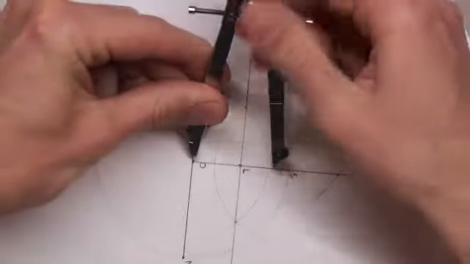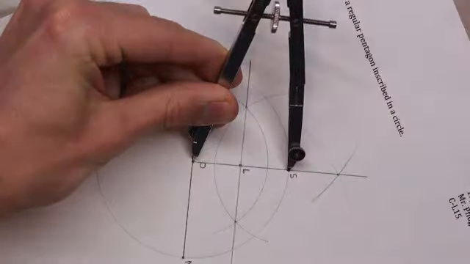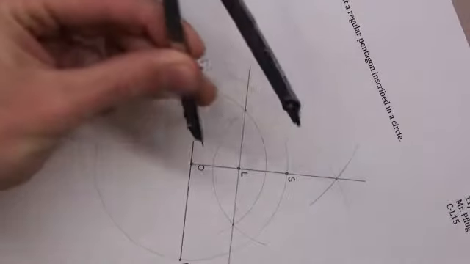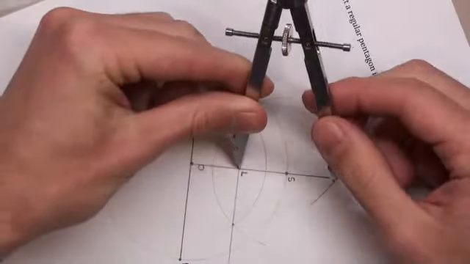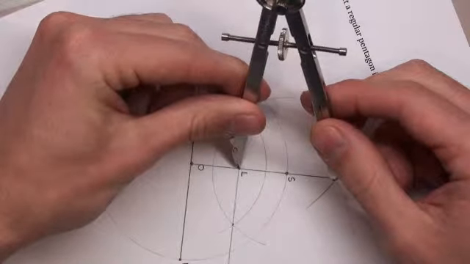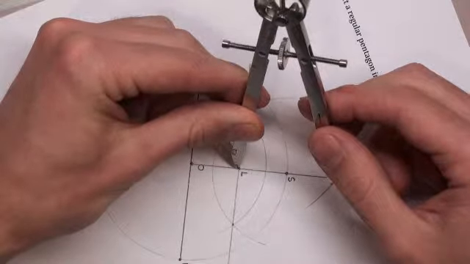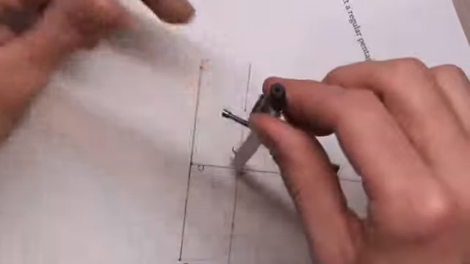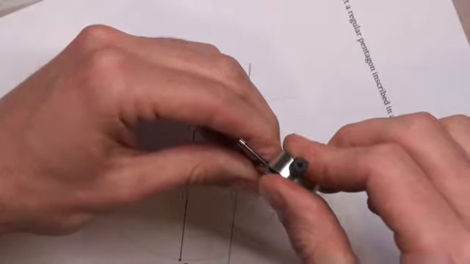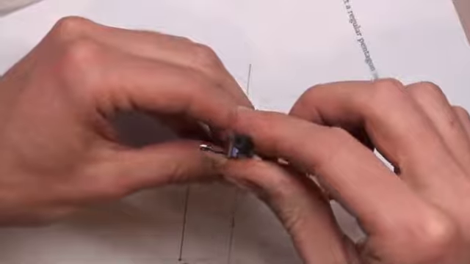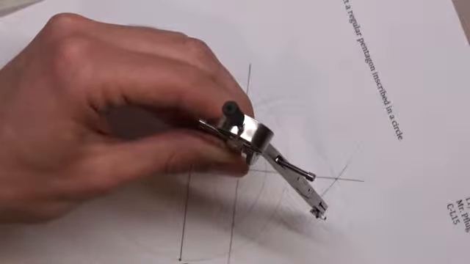So I want my compass to be the width from S to O. Right there. Then it wants me to place my compass point on L. Is that what it says? Place the compass point on L and draw a circle. Let me see here. Hang on one second. Actually, I think there is... Let me look back at the directions and what that says.